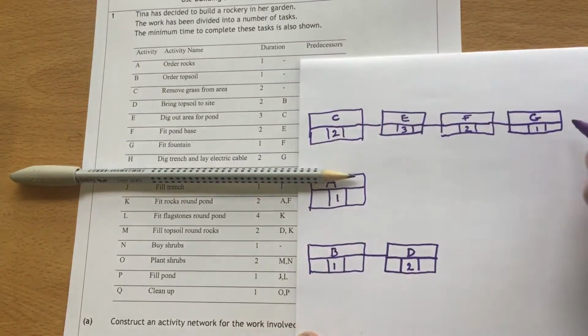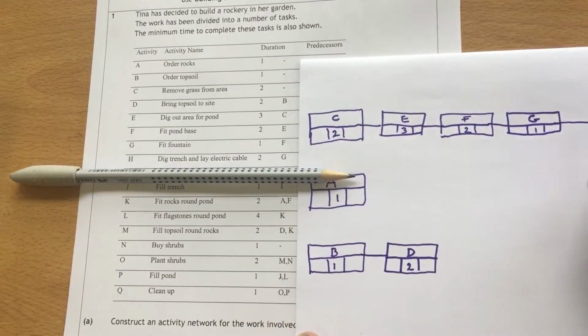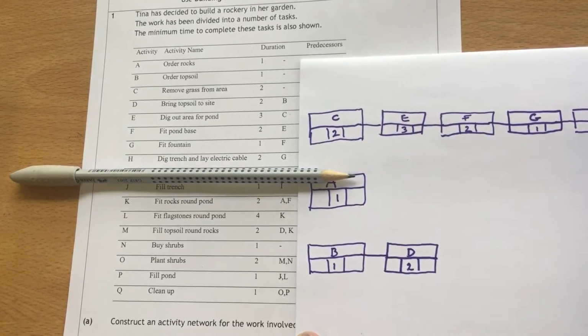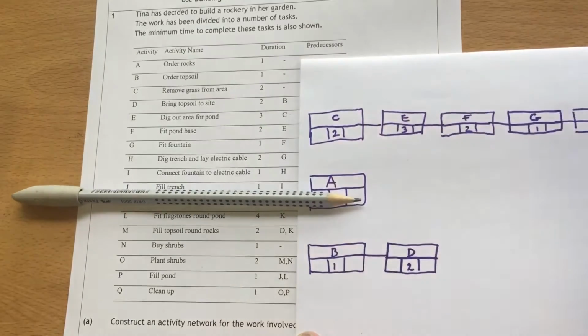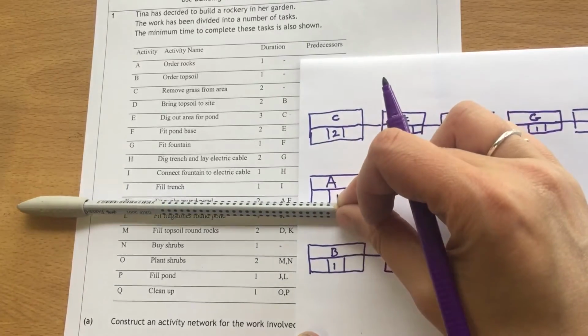Digging your trench and laying your cable, H is coming out of G. It's going to take 2. I is going to come out of H. And I has a length of 1.